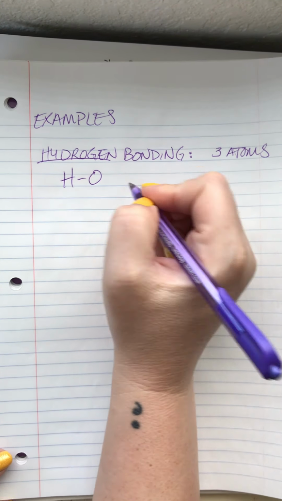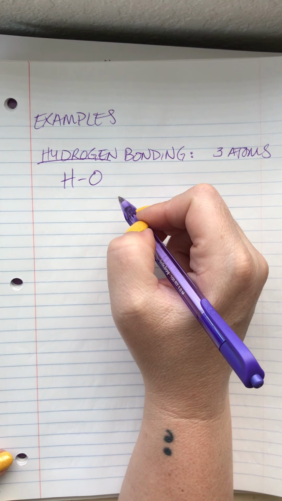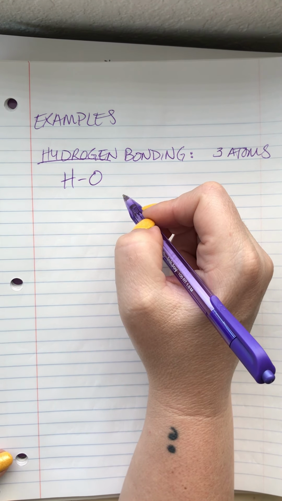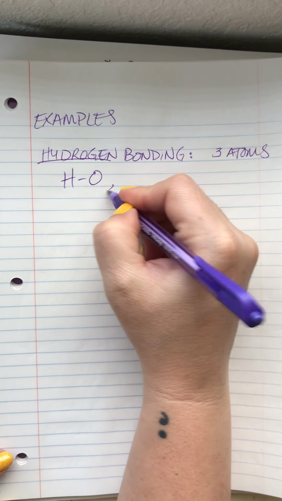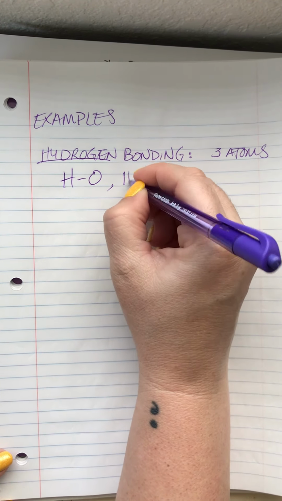So, what would make a really strongly polar bond? Hydrogen and oxygen. Yeah, absolutely. So why would hydrogen and oxygen make a really polar bond? Oxygen is extremely electronegative. Yes, exactly. Who are the other guys who are really extremely electronegative? Fluorine.